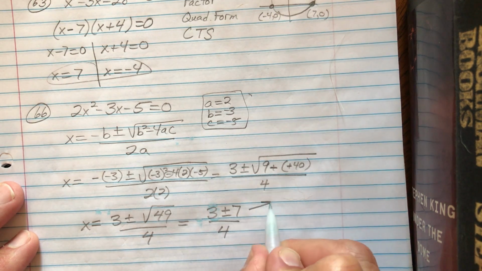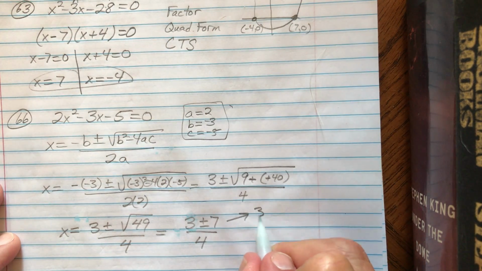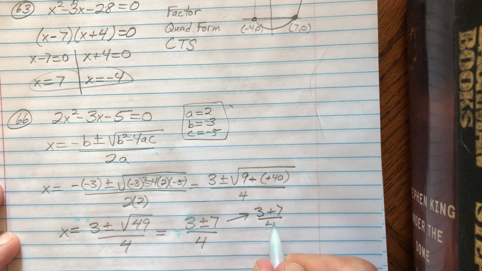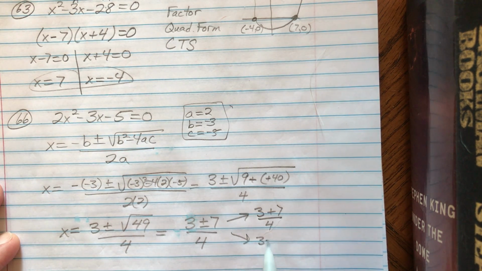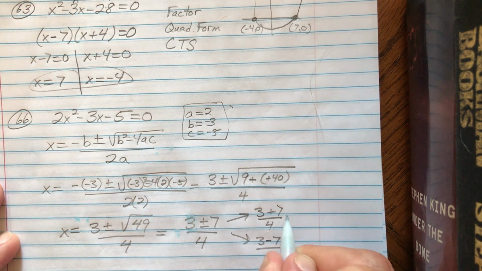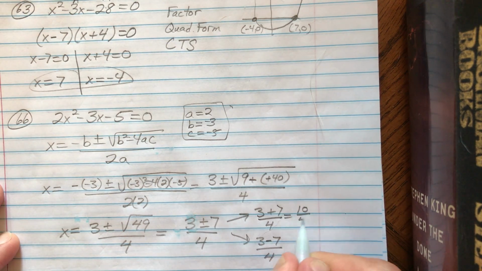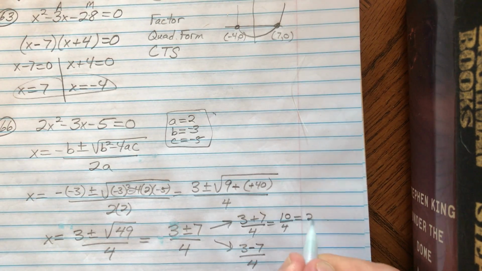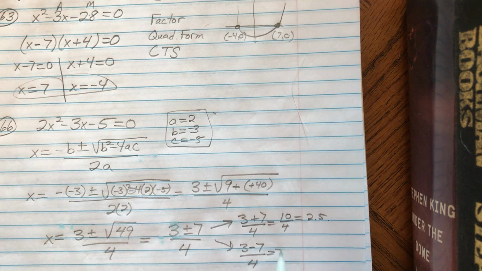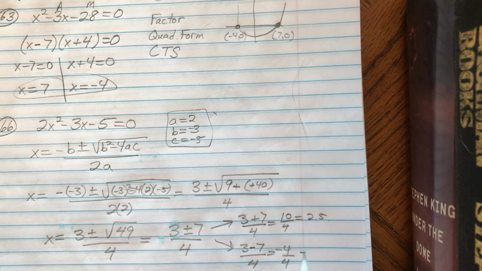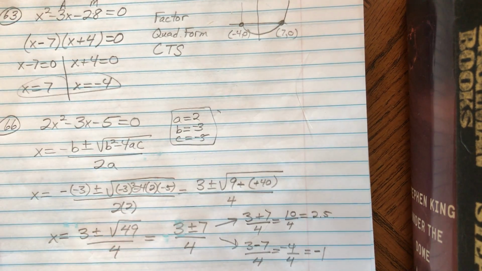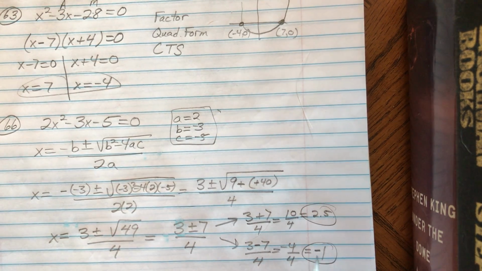Now this is two solutions like our other one: 3 plus 7 over 4 and 3 minus 7 over 4. So this is 10 over 4, which is 2.5, and negative 4 over 4, which is negative 1. So those are our two solutions in this case.